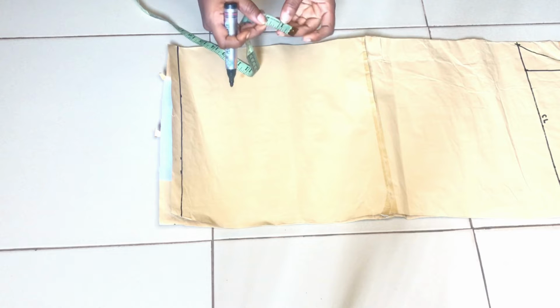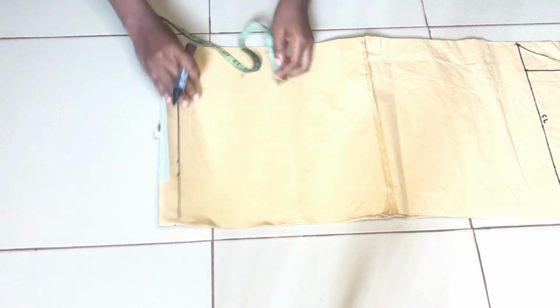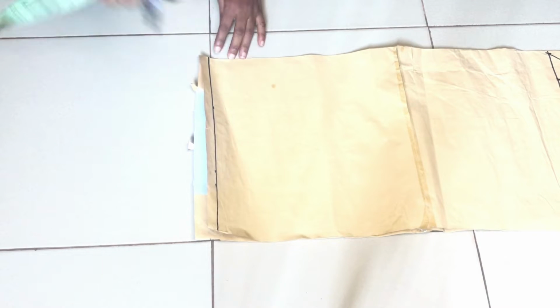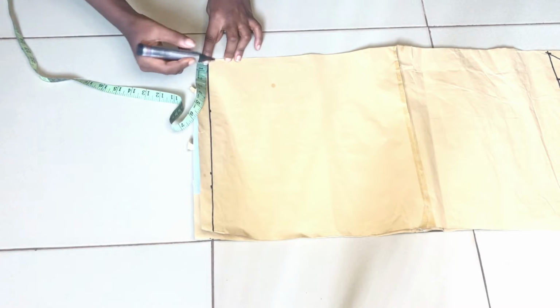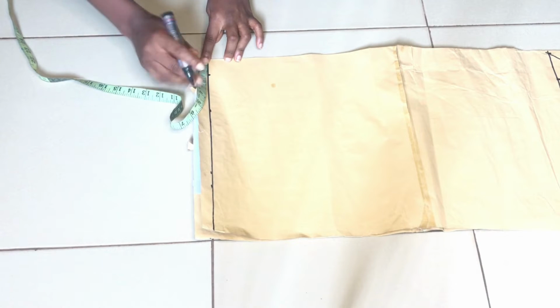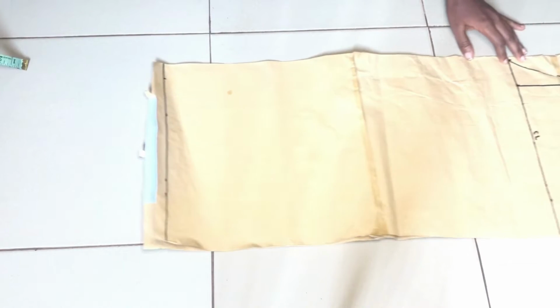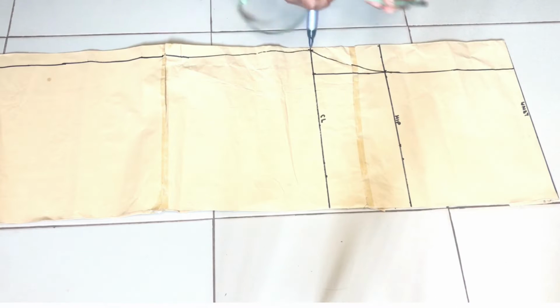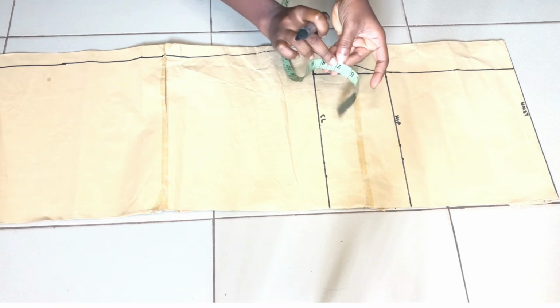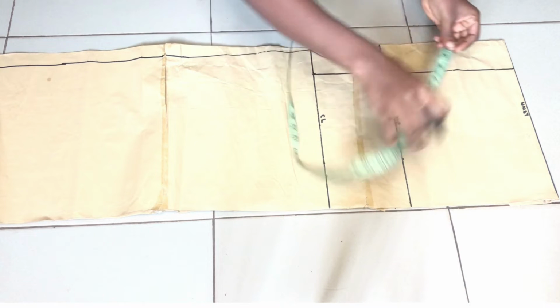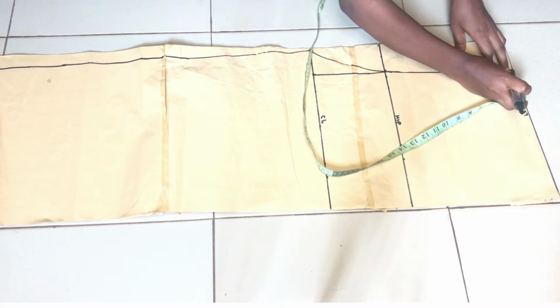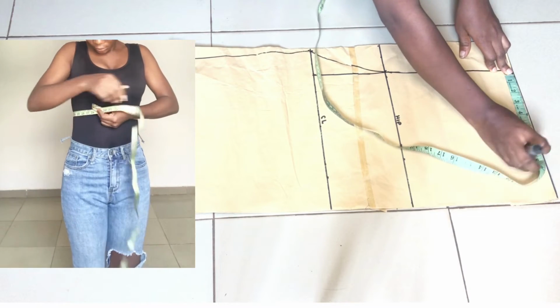So on my trouser length, I'm going to divide the 2.5. You remember I approximated it to 2.5. I'm going to divide the 2.5 by 2, and it's going to give me 1.1. So I'm going to connect from the 1.1 I got on my trouser line to meet my 2.3 on my crotch extension line. So we have our crotch extension line.